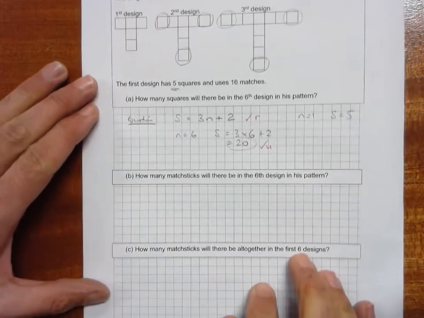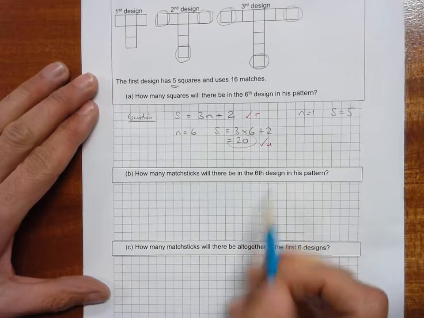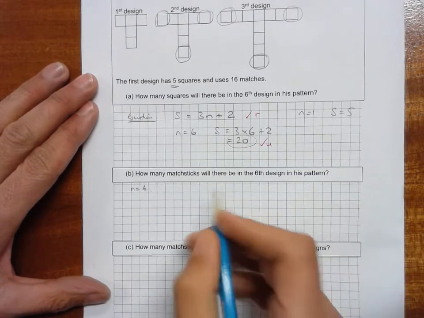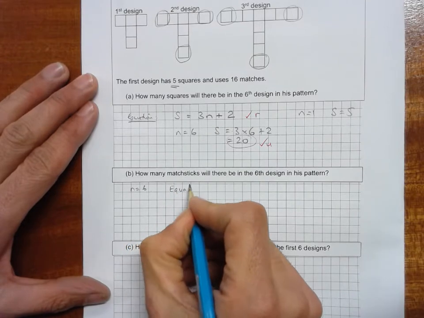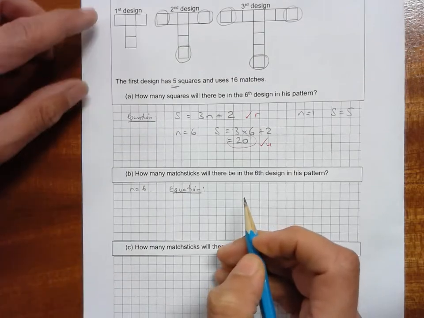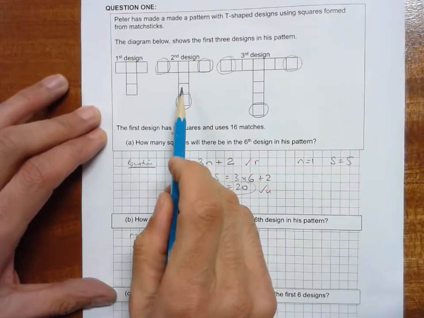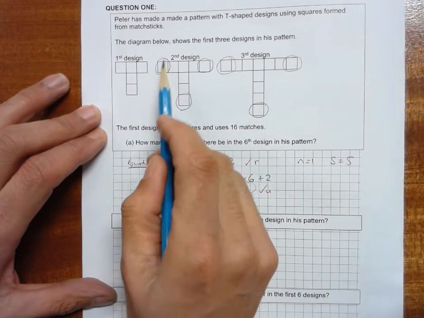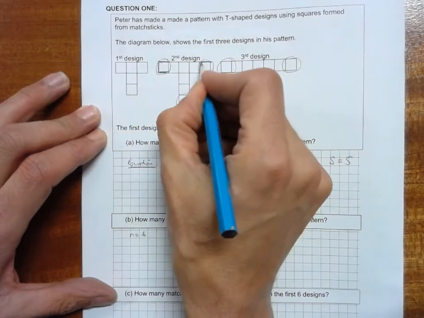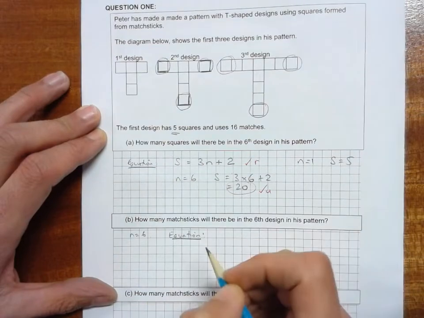In the second part, we're asked how many matchsticks there will be in the 6th design. So again, n equals 6, and I'm going to use an equation to solve this. I can see that each time I go up by 1 in the number in the pattern, I'm adding 1, 2, 3, 4, 5, 6, 7, 8, 9 matches.